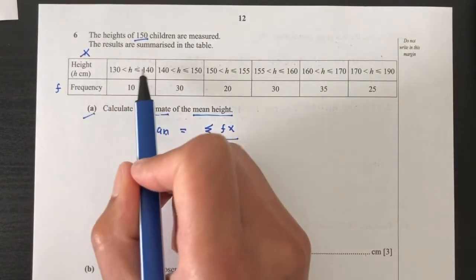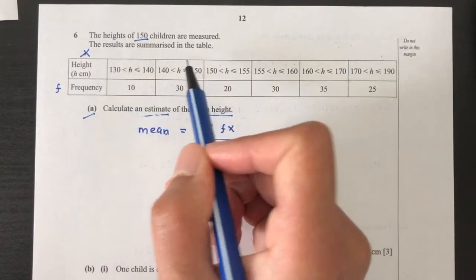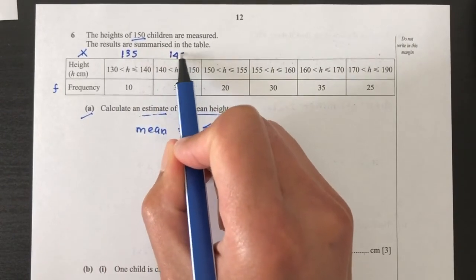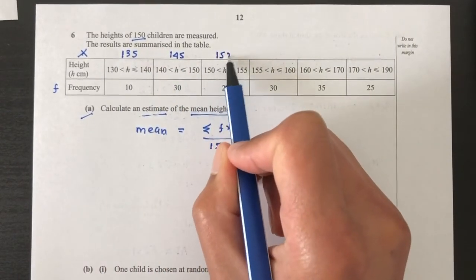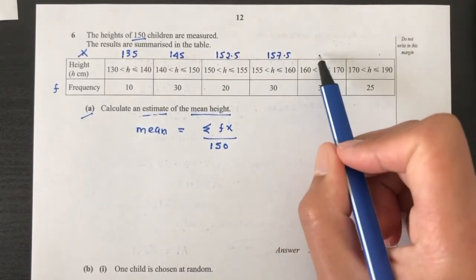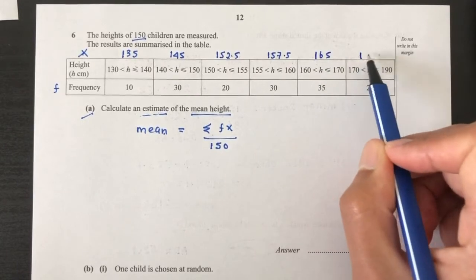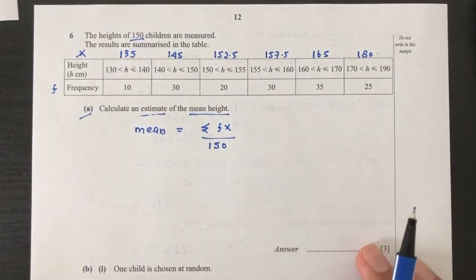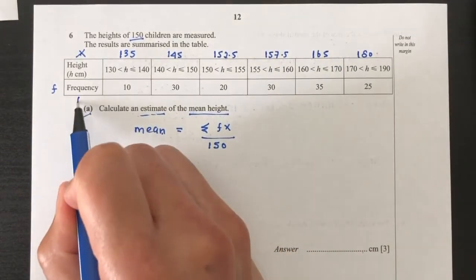So how do you find the midpoint? You add these two and divide by 2. You will have 135, here you will have 145, here 152.5, 157.5, and this one will be 165 and 180. Now we have to find the sum of fx, where fx is just f times x.